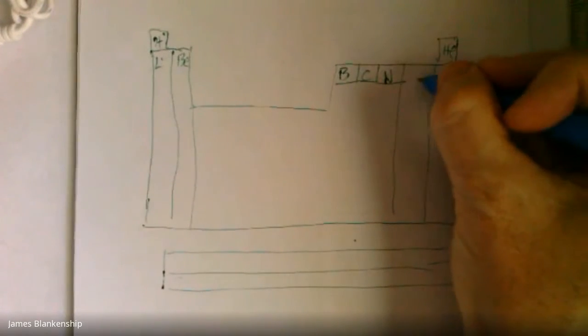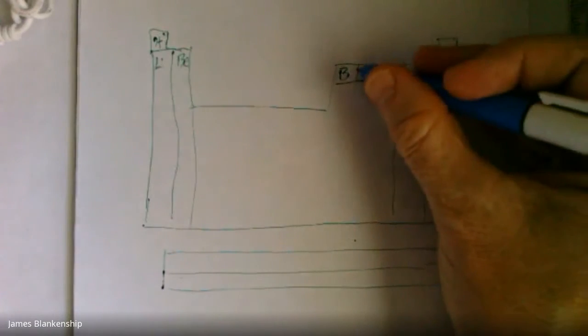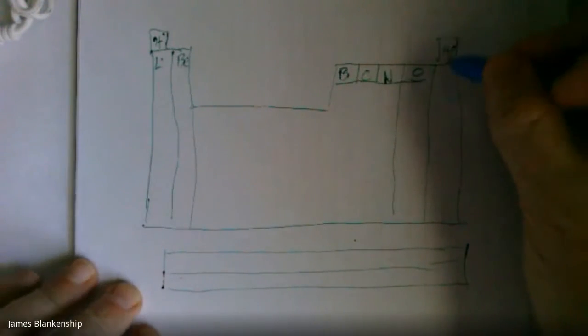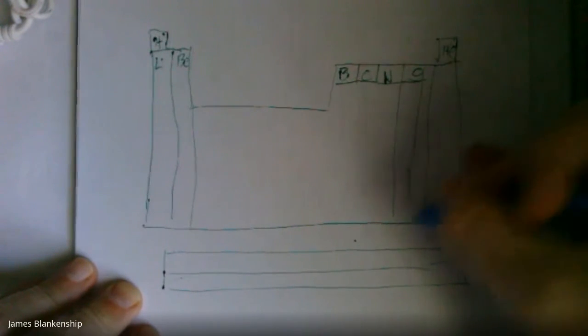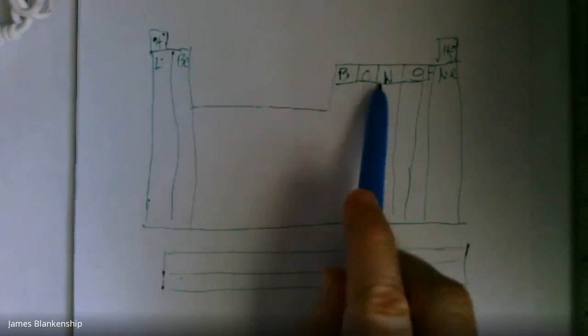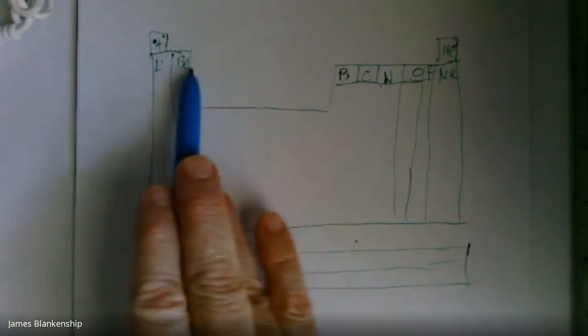Nitrogen, 7. Oxygen is 8. Let's see, I've missed one, so that's going to be fluorine and then neon. 1, 2, 3, 4, 5, 6. That's right. So these are labeled basically by their atomic number.